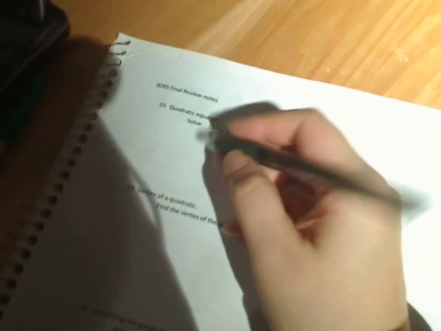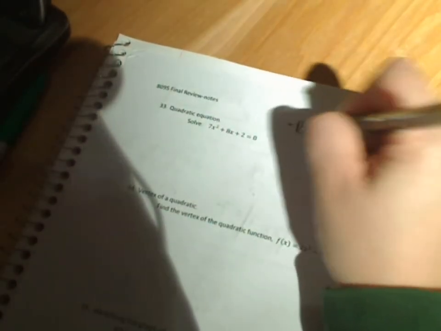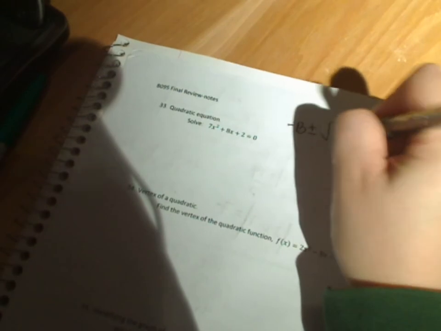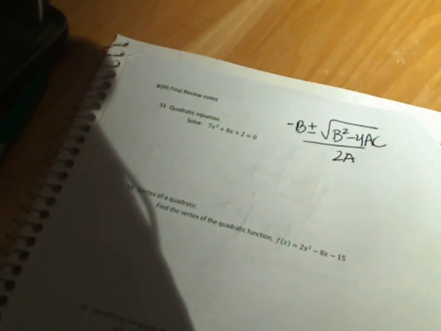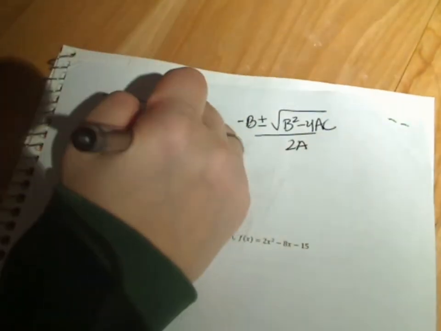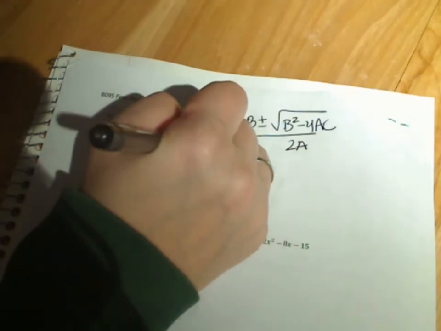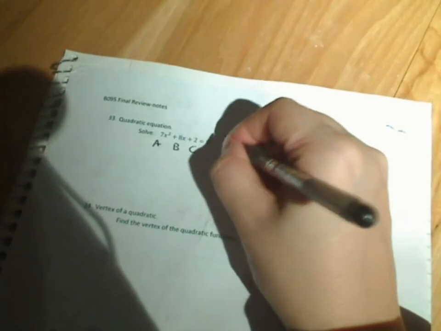Alright, number 33. Quadratic equation. They want you to work this with the quadratic formula: negative b plus or minus square root of b squared minus 4ac all over 2a. Now they start with these a, b, and c numbers. A is a number with x squared, b is a number here, c is a number by itself. So you just plug in the numbers.